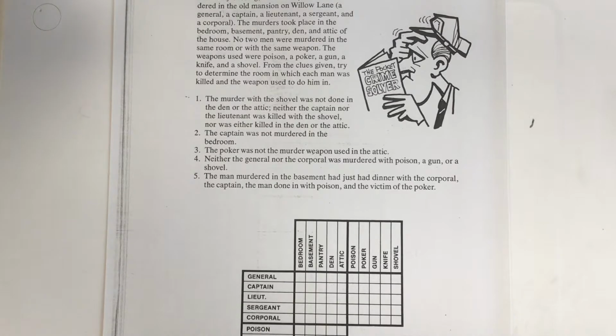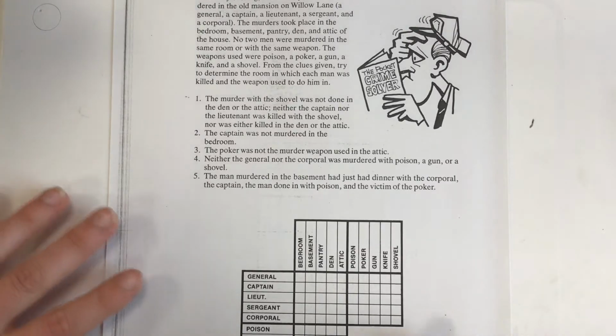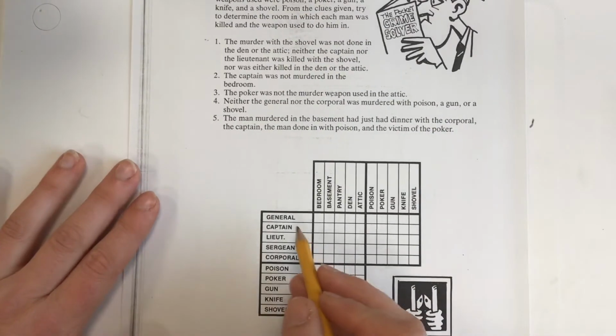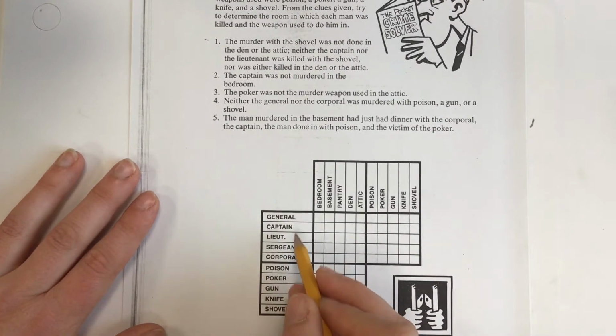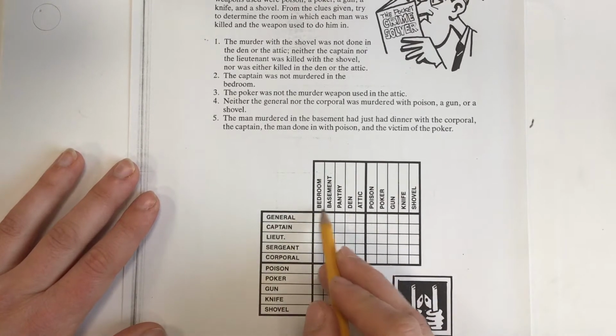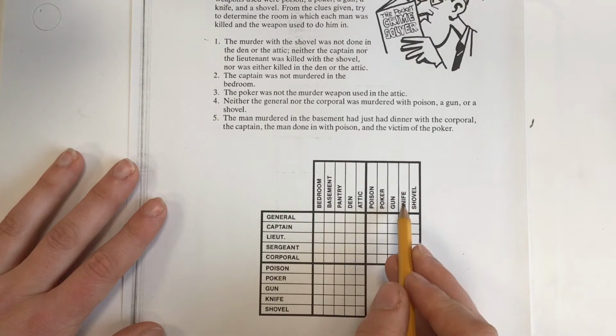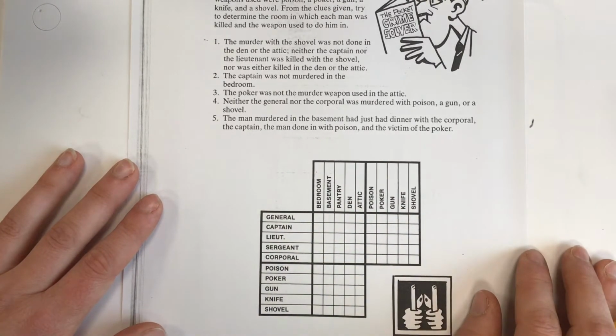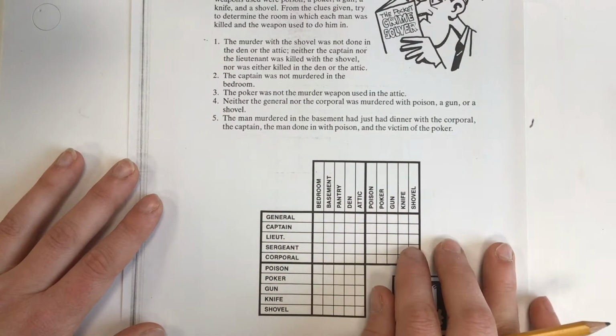No actual people were actually harmed in the making of this logic problem, as far as I know. Anyway, what you're going to do is match the person who was murdered, the general, the captain, the lieutenant, the sergeant, and the corporal, with where they were murdered and what was the murder weapon. I just realized I said the word murder a lot.